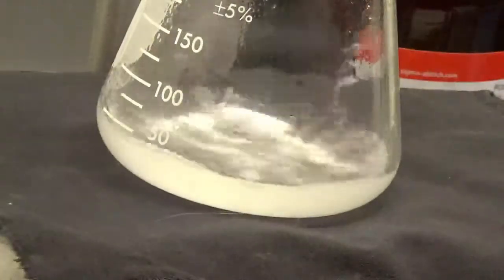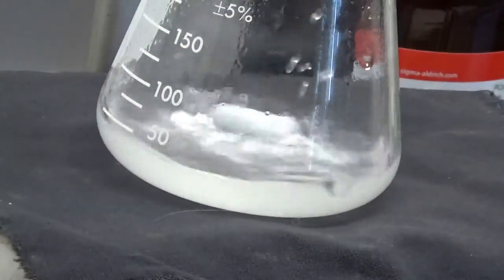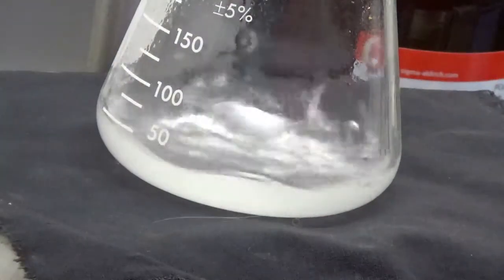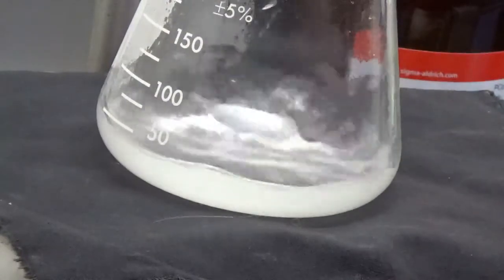Let's see where we are. By the way, turn the light on. Oh wow, you can see with the light on. So, just want to see about where I am. Yeah, I haven't even gotten, I don't think, to a milliliter yet.